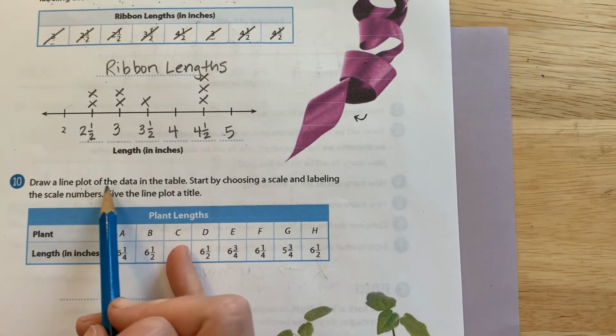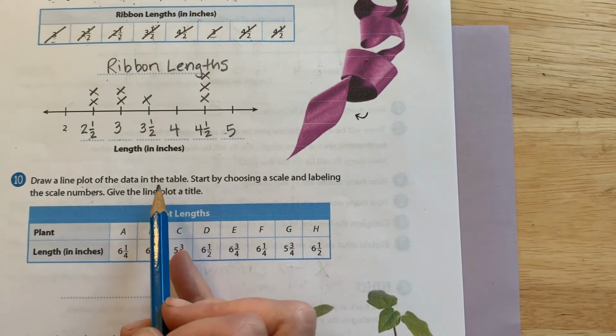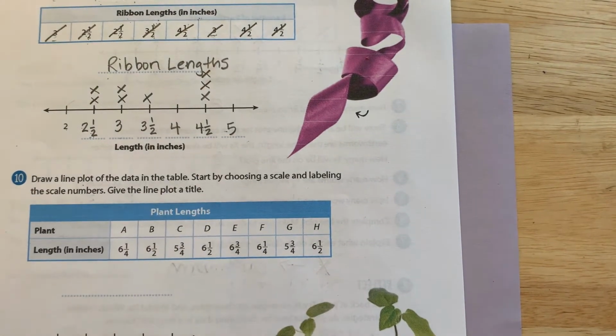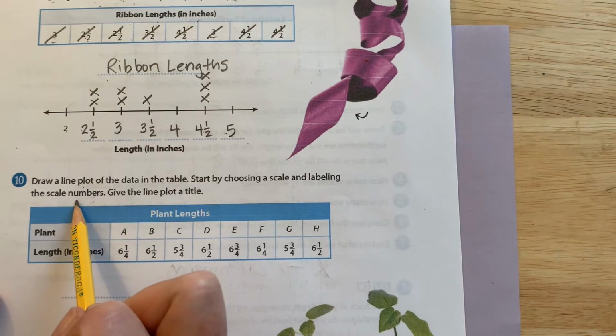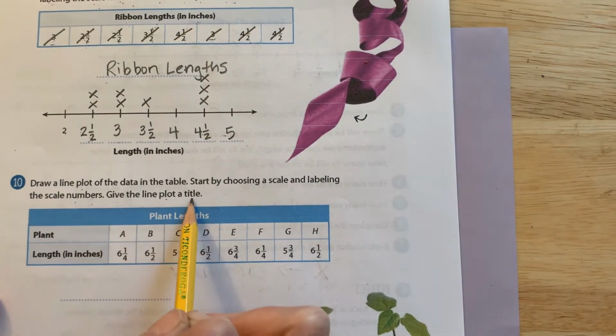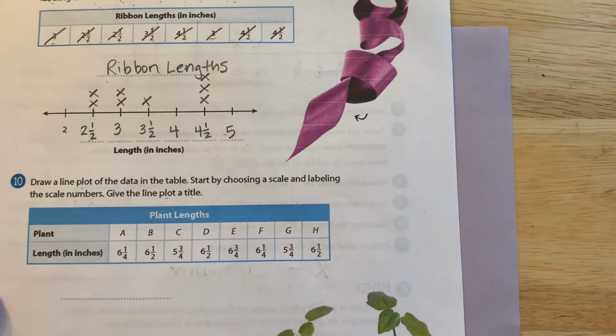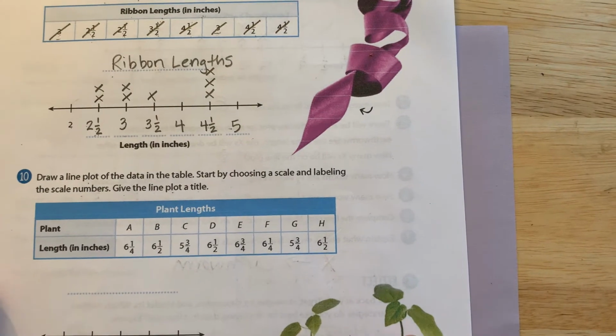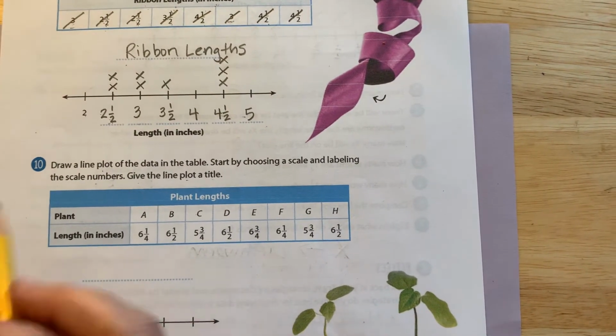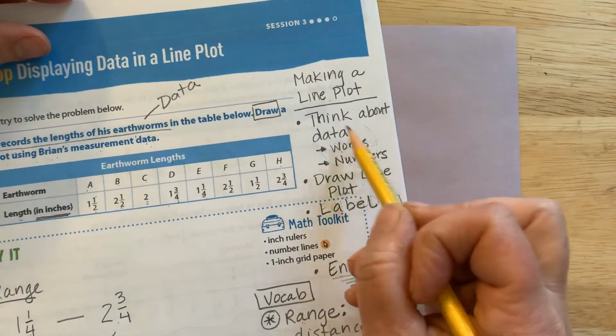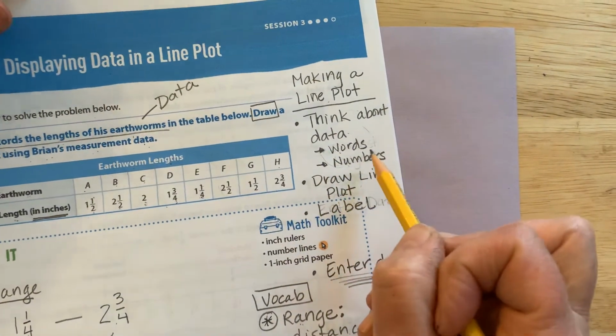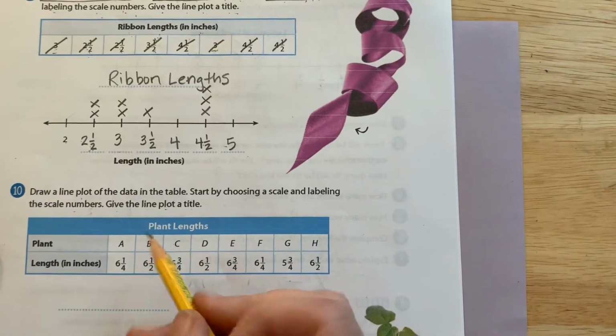Draw a line plot of the data in the table. Start by choosing a scale and labeling the scale numbers. Give the line plot a title. Okay, we're going to do the same thing. So let's look at first. We need to figure out what do all the words and the numbers mean. So let's look at the data. What did they tell us?